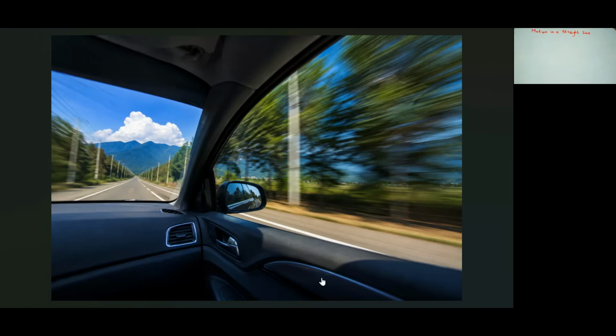We are going to dive into the world of motion in a straight line, look at the world through this point object lens, and decode the exact equations that govern everything from a speeding car to a falling apple. So let's get started.